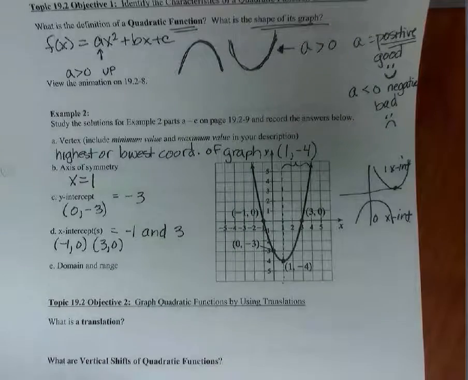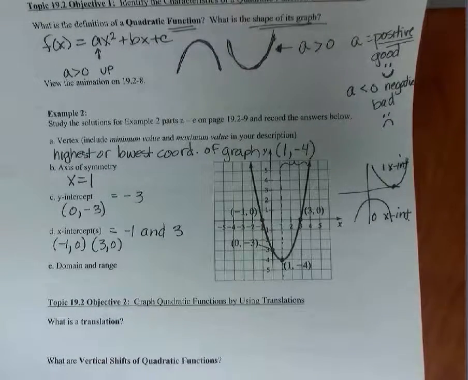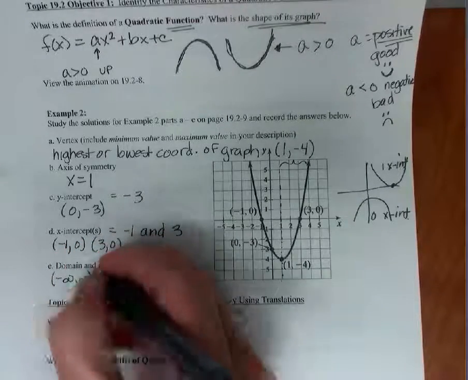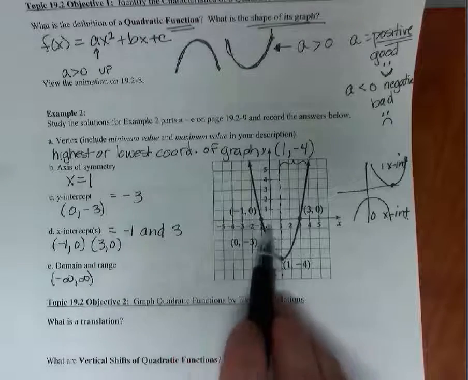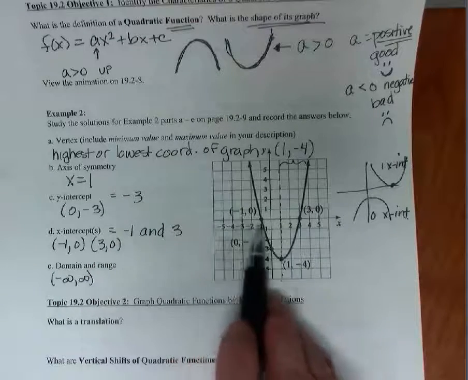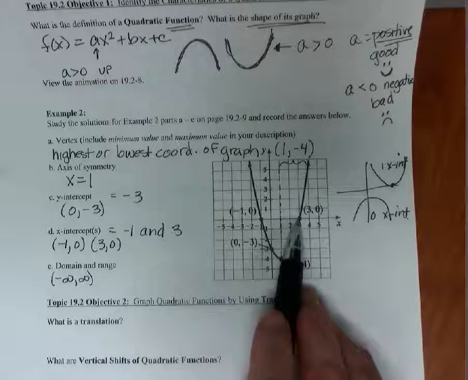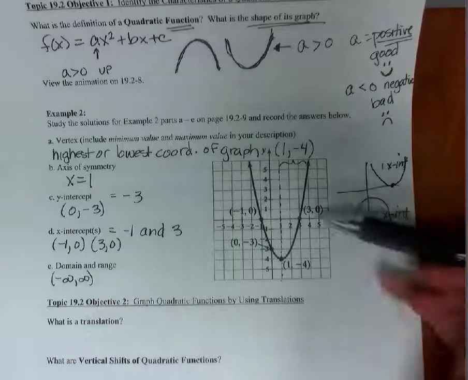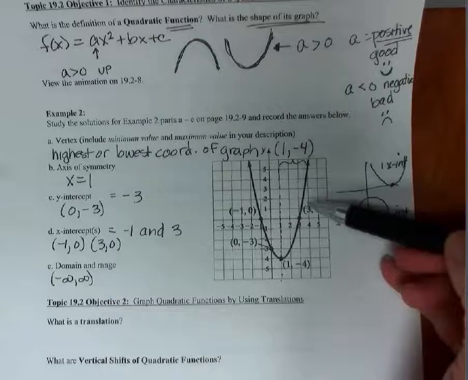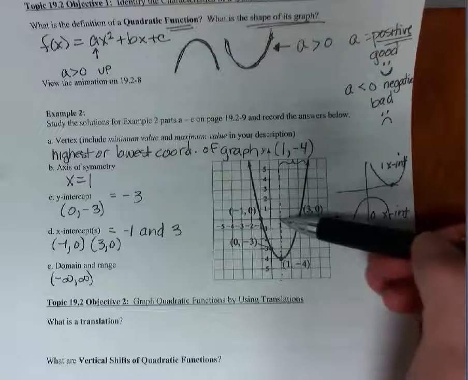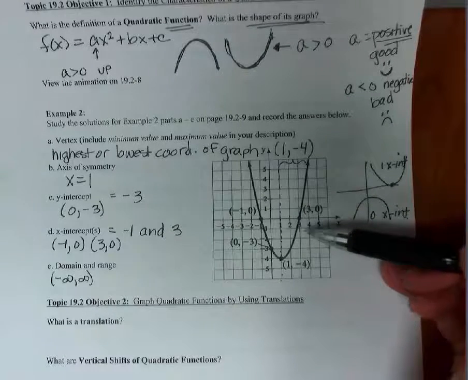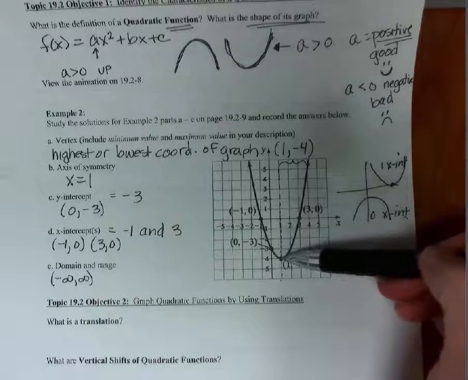The domain of every quadratic function is all the real numbers, which is represented this way. Because if you look at any x point along the graph, it would have a corresponding y value. This corresponding x has y value of 0, 4 has a y value of 5, 1 has a y value of -1, or -4, I'm sorry.